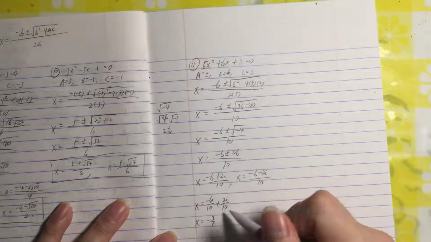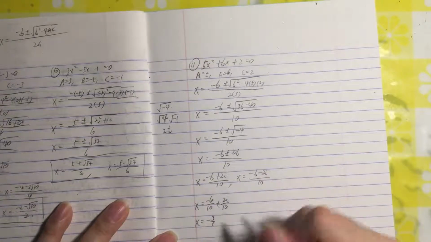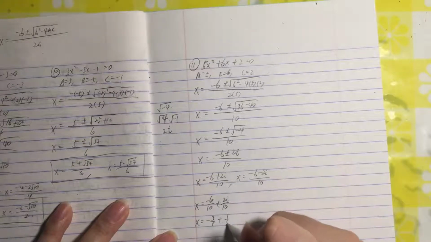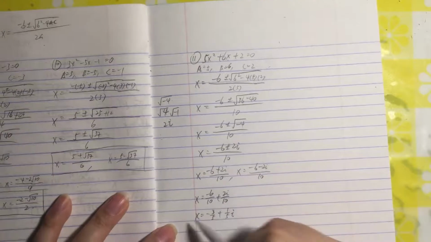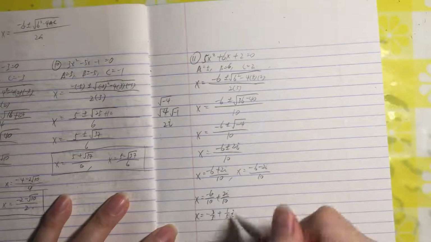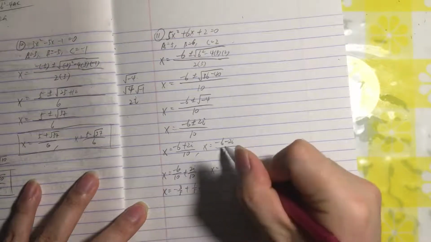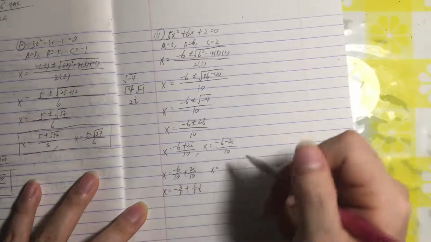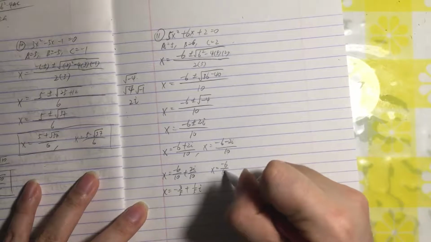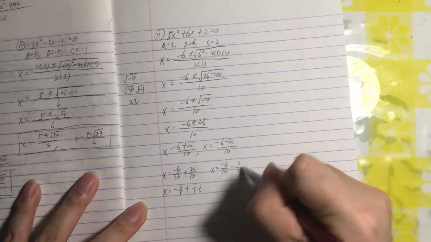Then for 2 over 10, I can divide top and bottom by 2, making it 1 over 5 times i. That's the standard form of the complex number. For the other solution, do the same thing. Separate the real part and the imaginary part. We get negative 6 over 10 minus 2 over 10 i.